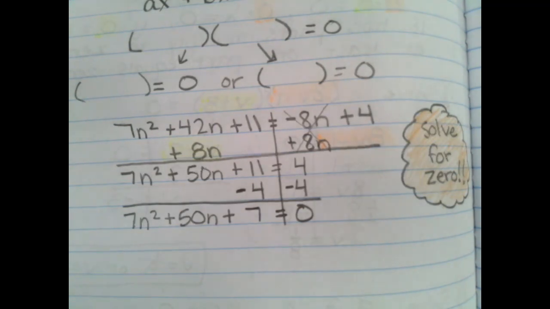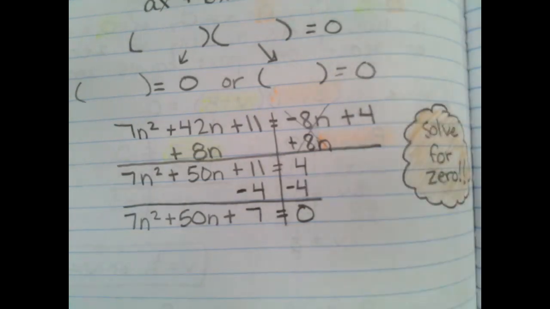We're done with the first step. There's 3 steps. The first step was to get it to equal 0. What's our next step? Factor it. And then our last step is to solve it. Good. You guys are crushing this.